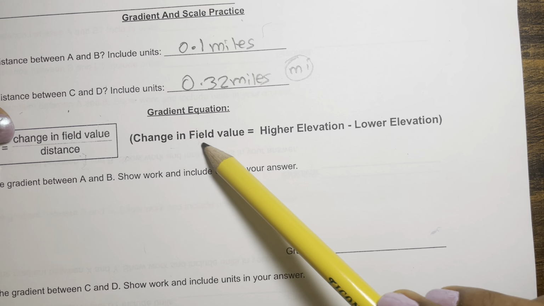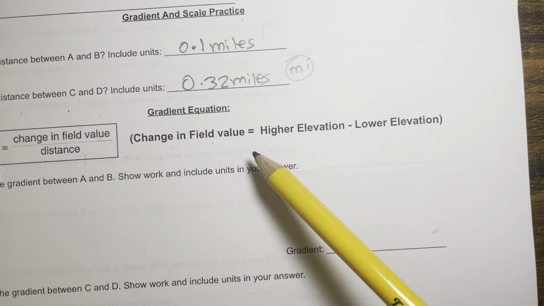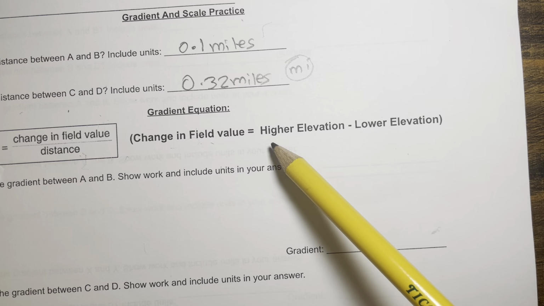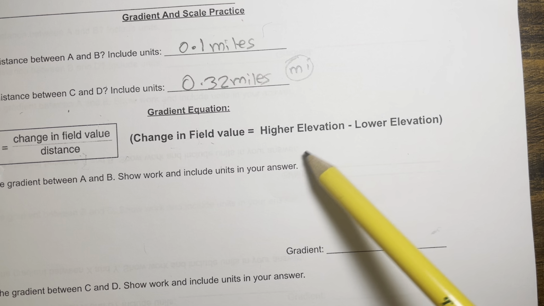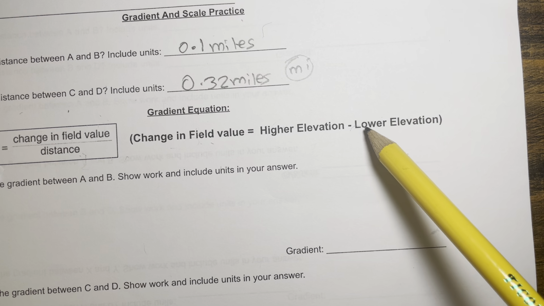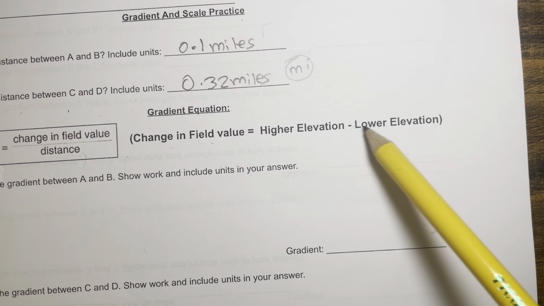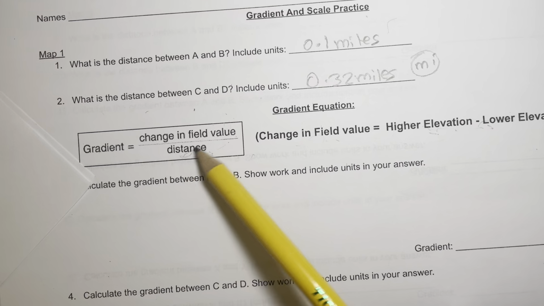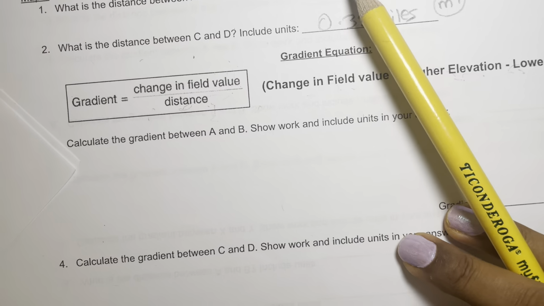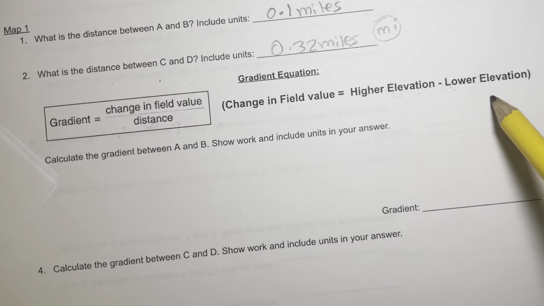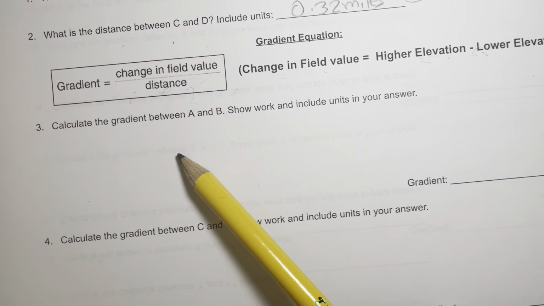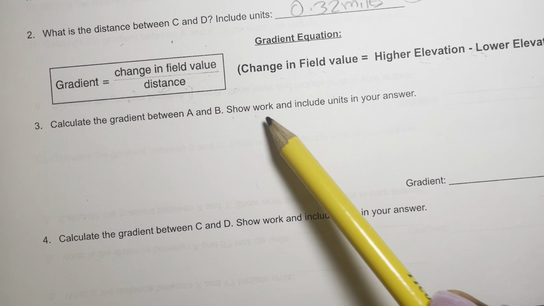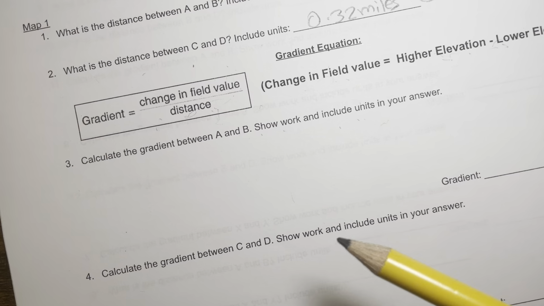And it tells you that the change in field value for our purposes, since we're looking at contour lines which show elevation, is higher elevation minus the lower elevation. So basically we're seeing the change in elevation, the difference in elevation over a certain distance. That is your gradient, and that tells you the slope, or how steep or flat an area is. So number 3 says calculate the gradient between A and B, show work and include units in your answer.